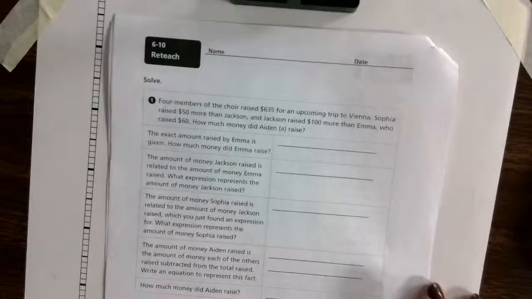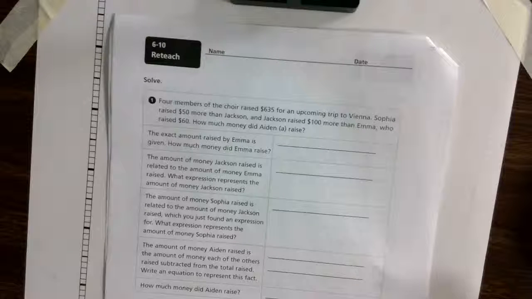All right, guys, awesome work tackling that 6-9 practice side, or reteach side. Now, I want us to take a look at the 6-10 research. After all, this was the lesson that we really struggled with as a class. Let's go ahead and read the first problem.